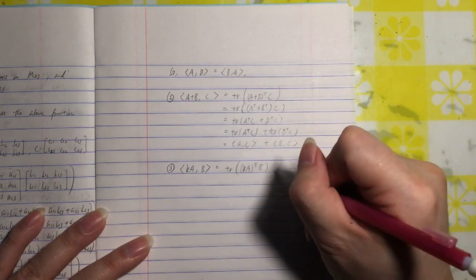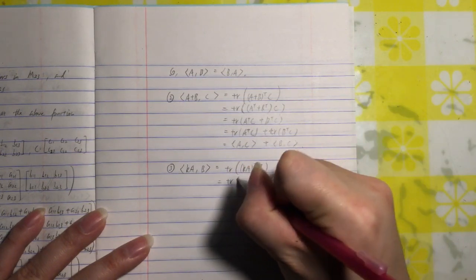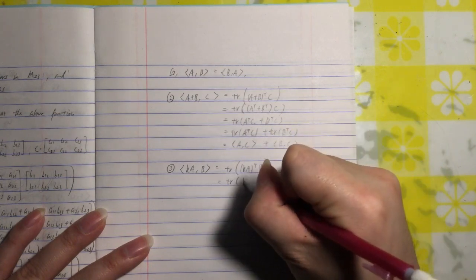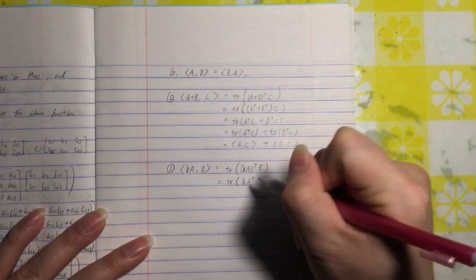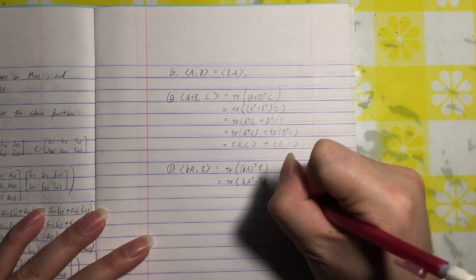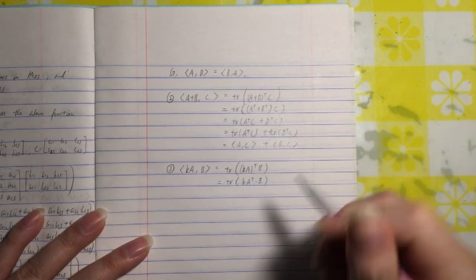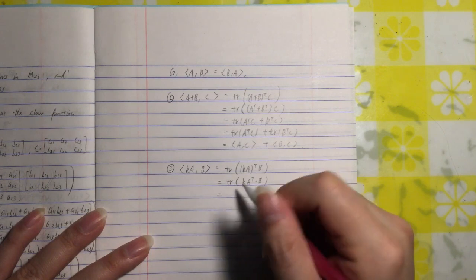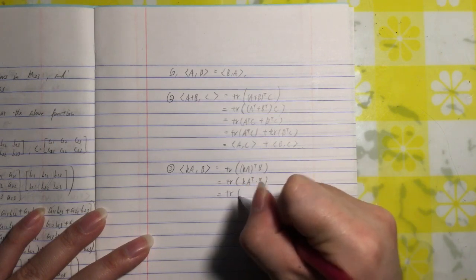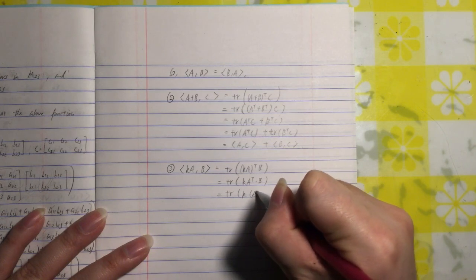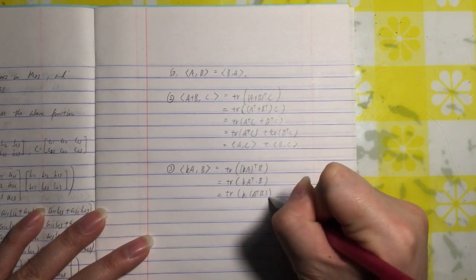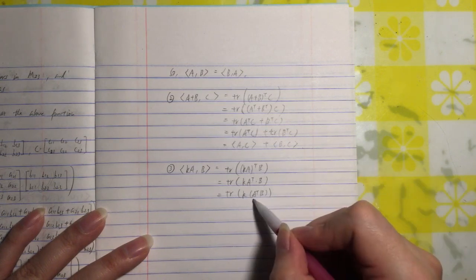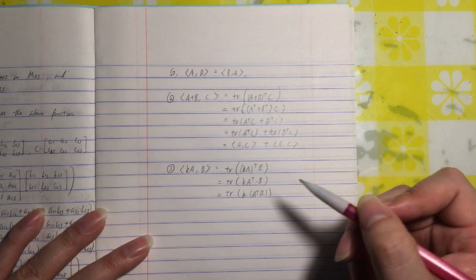Then one property of transpose says KA transpose is the same as K times A transpose. That's K times A transpose times B. Since K is a scalar, that's trace of K times A transpose times B. A transpose and B are matrices. We can multiply the matrices first and then multiply by the scalar.